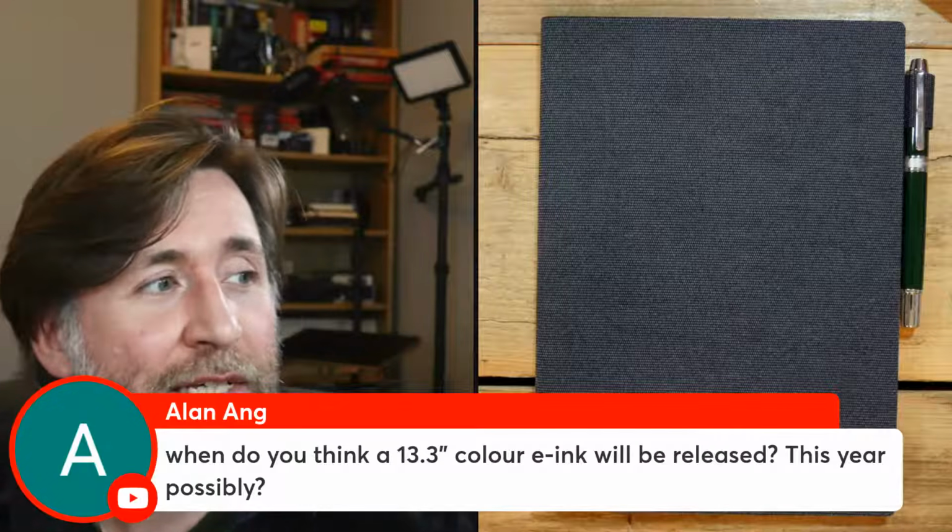So we will see. Gallery is a 7.8-inch screen. The Sony does a color at 10.3. The Boox ones are obviously color at 10.3. I don't think E Ink really, they exist, but they're really pushing them for signage currently, rather than for E Ink tablets. But they'll come, it just won't be this year, I don't think.